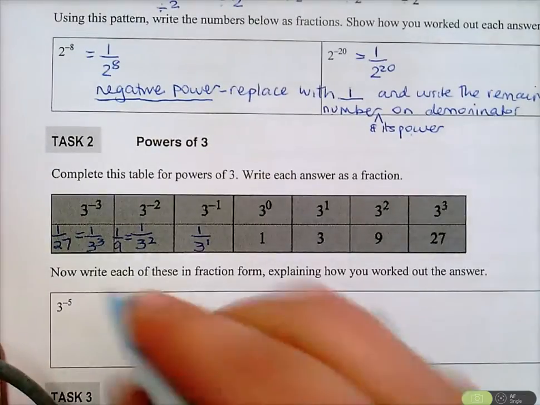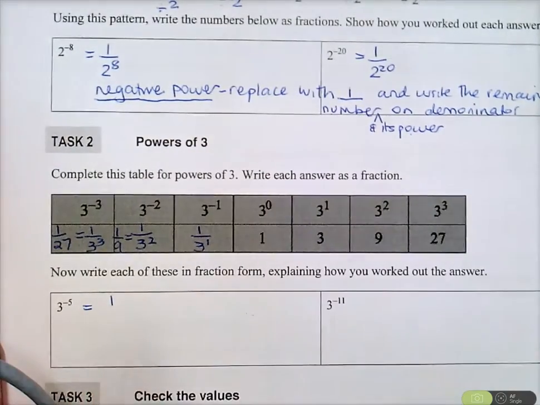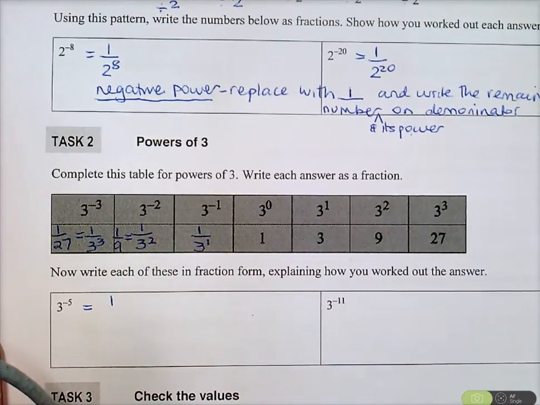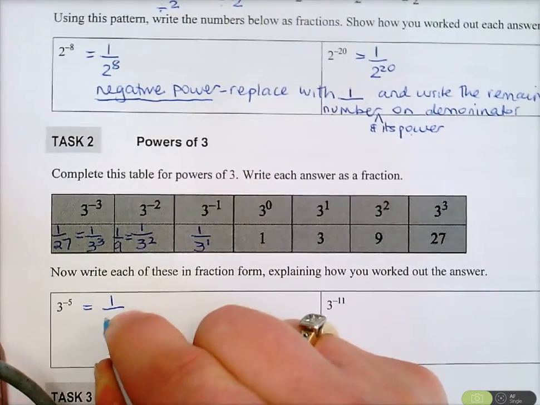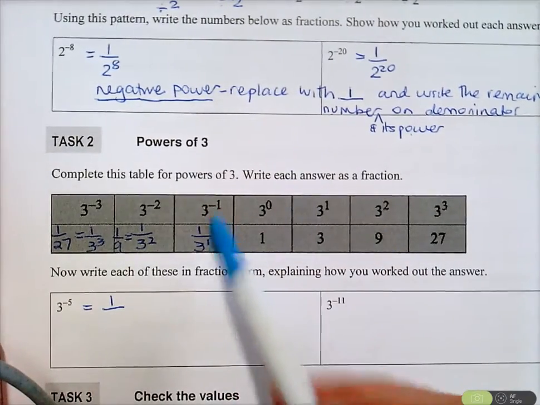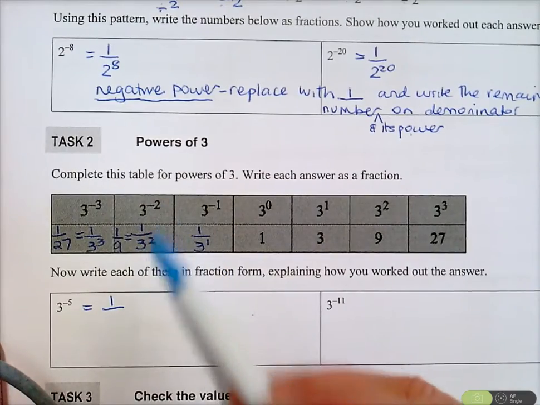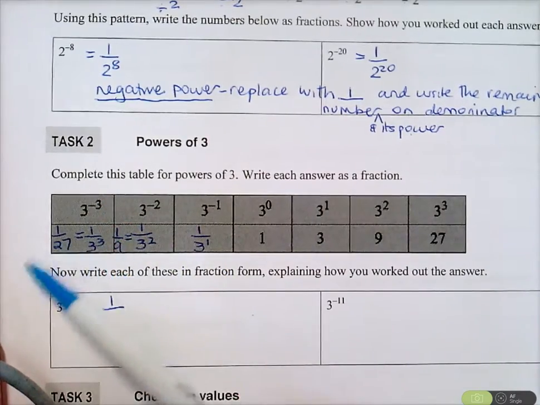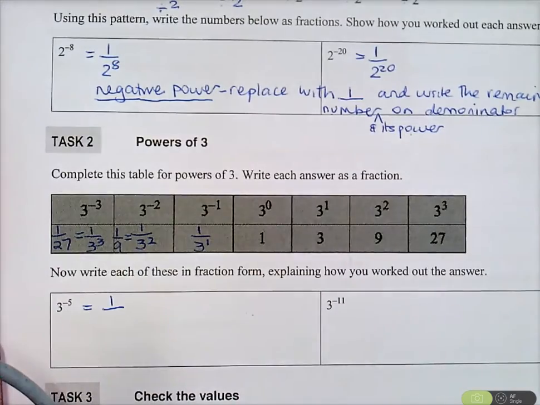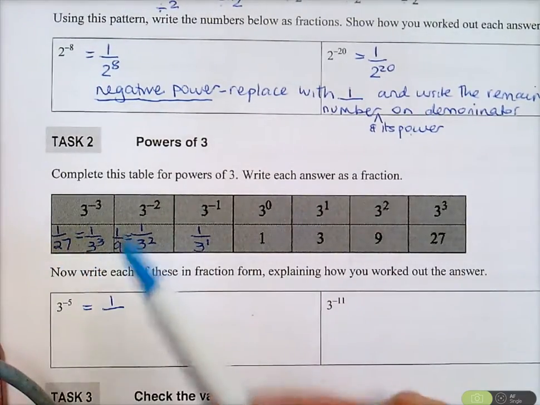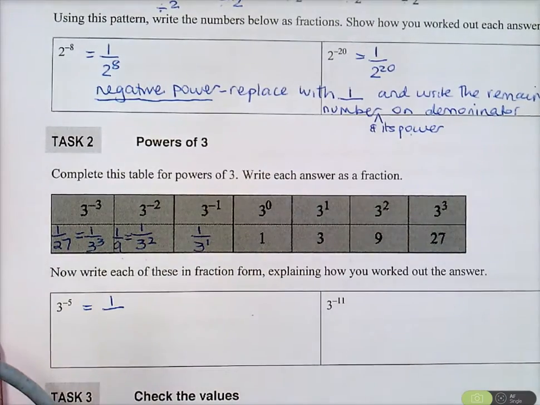So tell me about 3 to the negative 5. Do you get it, girls? Negative power, 1 over 3 to the 1, 1 over 3 squared, 1 over 3 cubed. But if you did do them on your calculator and you press the change button, whatever you've got on your calculator, you'd get 1 over 27, 1 over 9. But we're just saying 9 is 3 squared. Notice that 27 is 3 cubed.